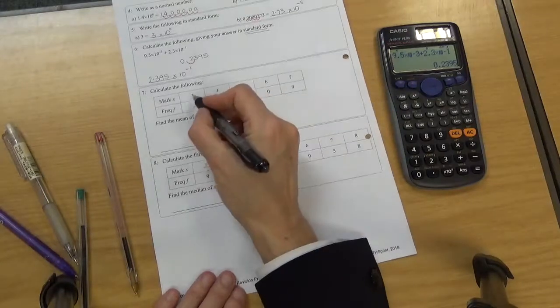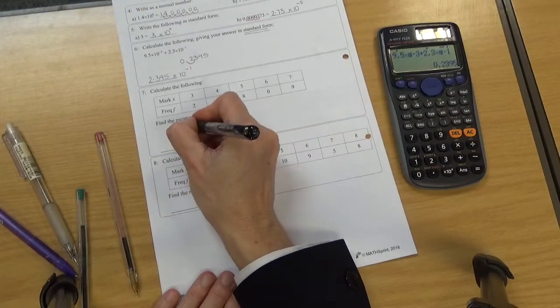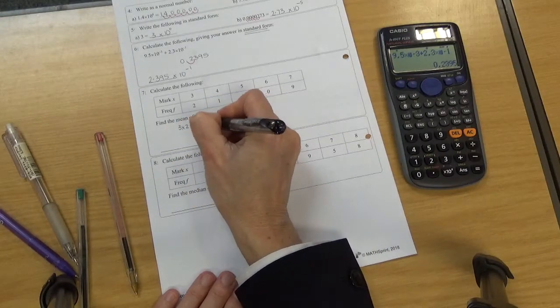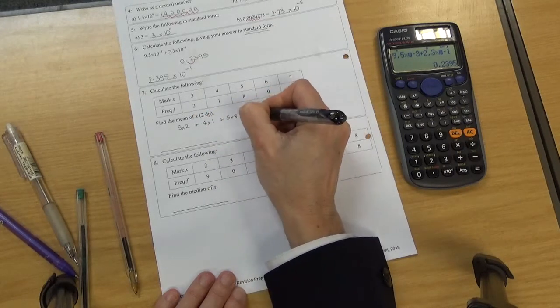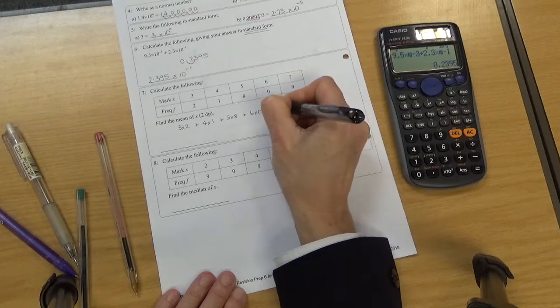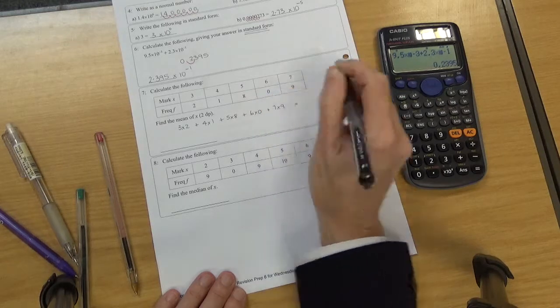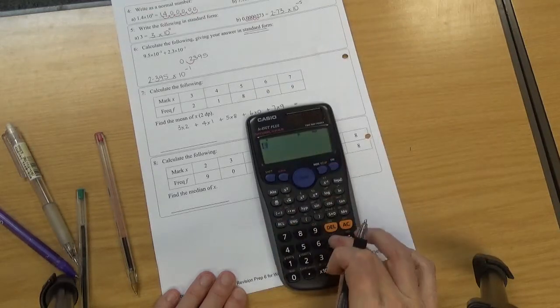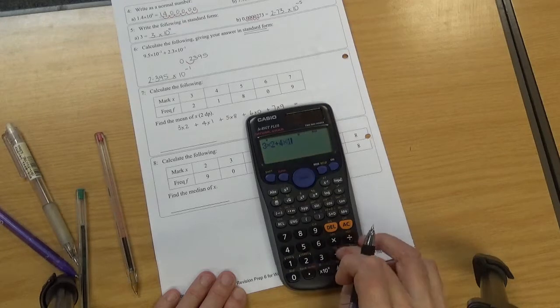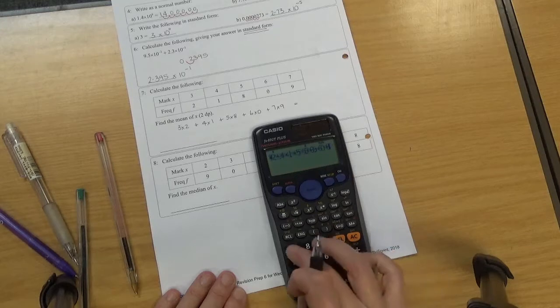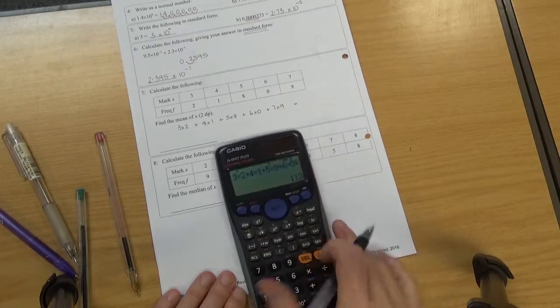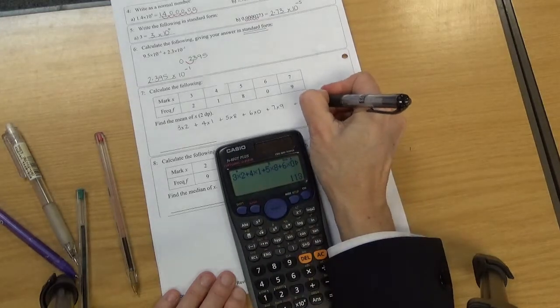Mean from a table means I've got to multiply the pairs and add up all the answers. Which makes a total of 113.